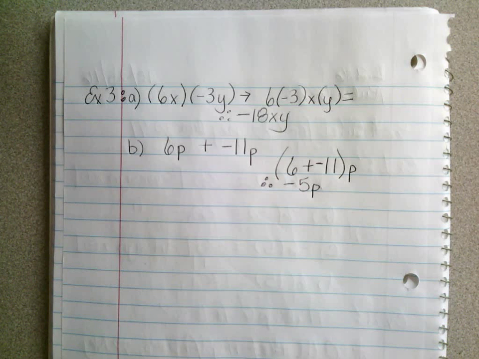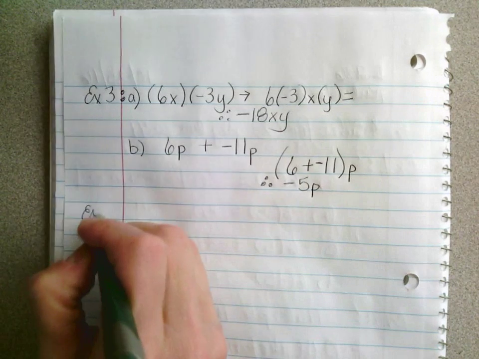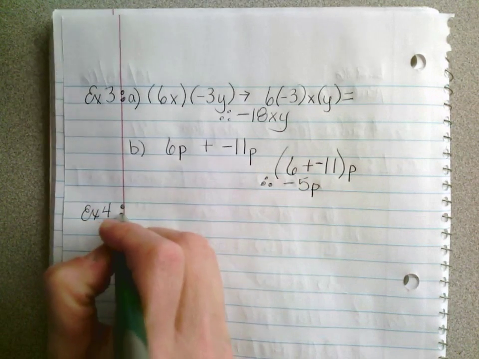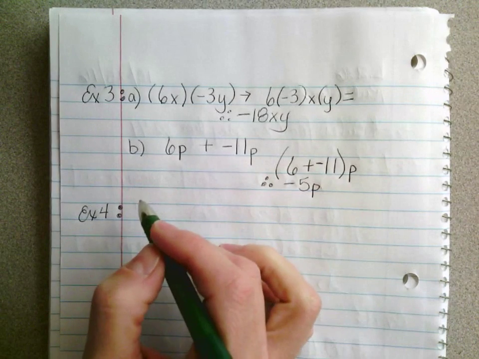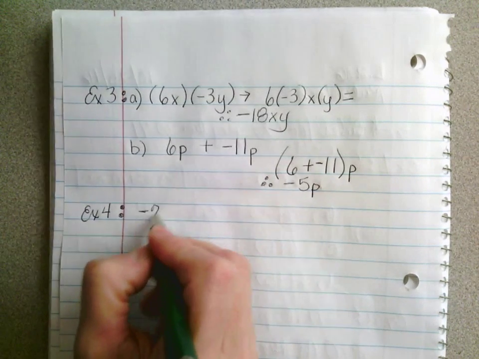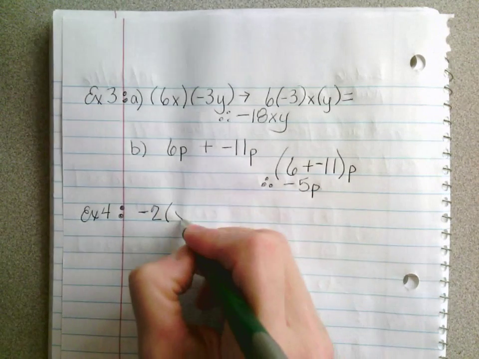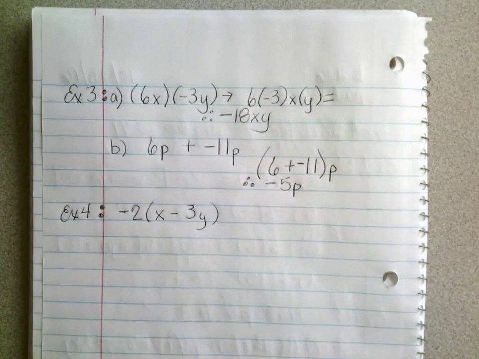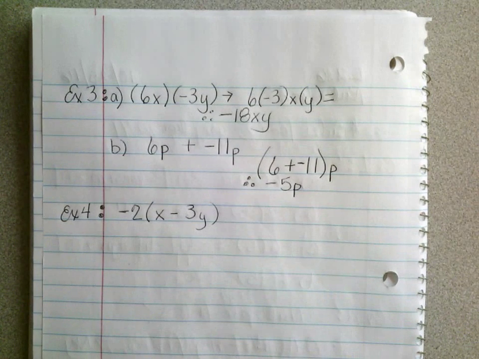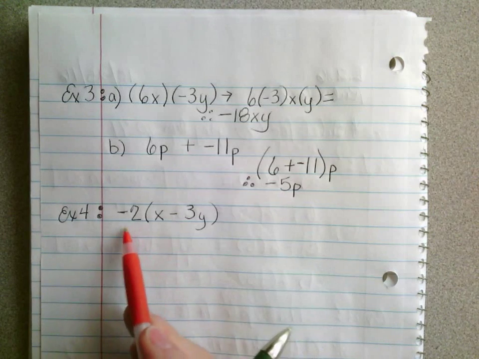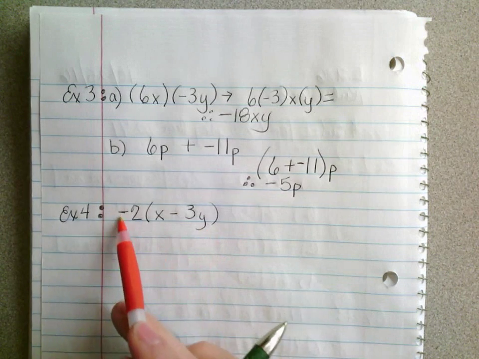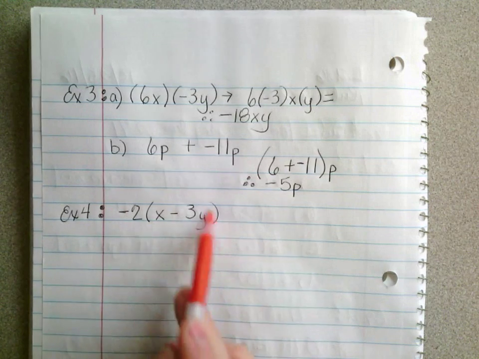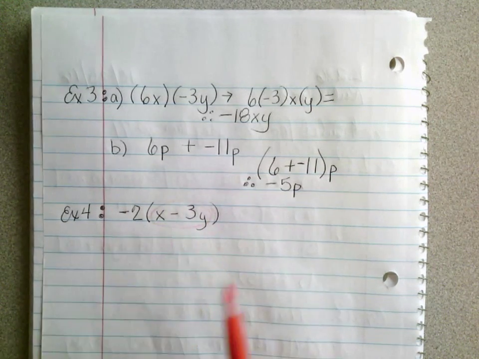Example 4, this is the last thing we're going to touch on here. Yesterday's lesson on distributing, we're going to pick that up a little bit just real quick. This expression is saying negative 2 times this, all of this.